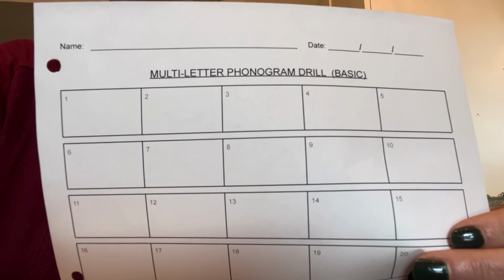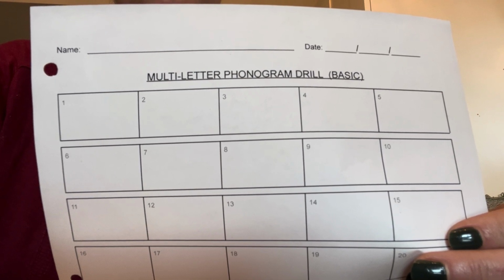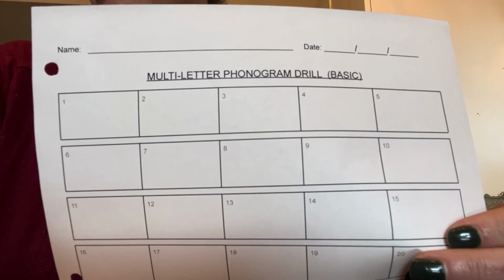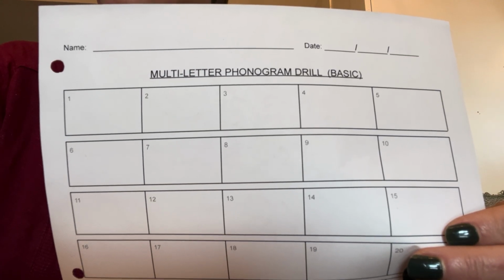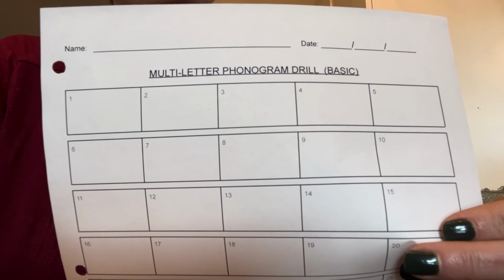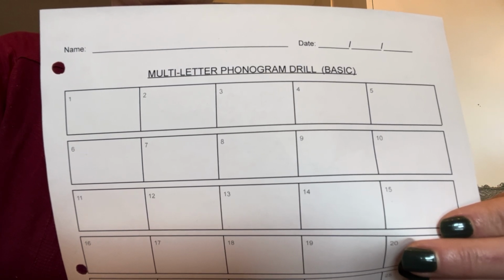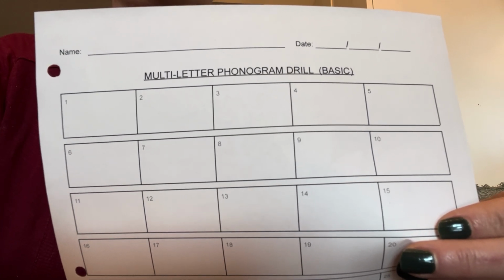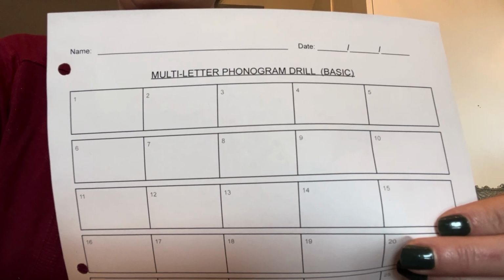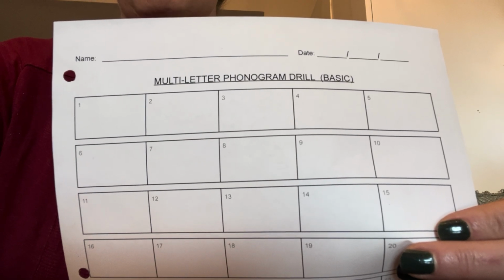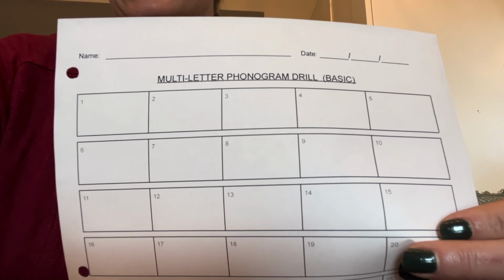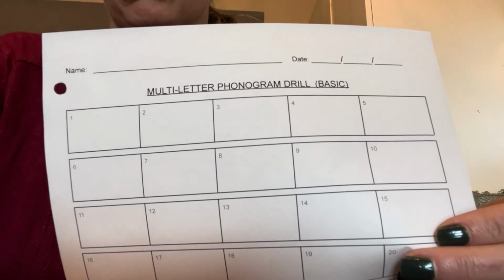Hey guys, we have a multi-letter phonogram written drill today, and so I just thought I would video going through the cards in case that's helpful. I'm going to say it twice and then show it, so if your student wants to write it and then look at it, that works, or if you're doing it side by side and want to pause it till they're ready in between each, but I'm doing it anyway, so I thought maybe this could be helpful.